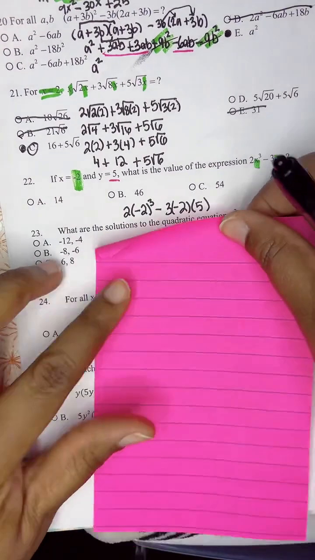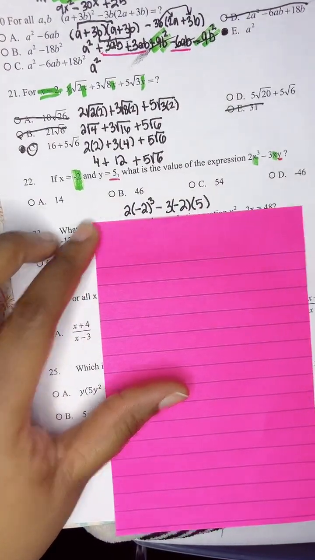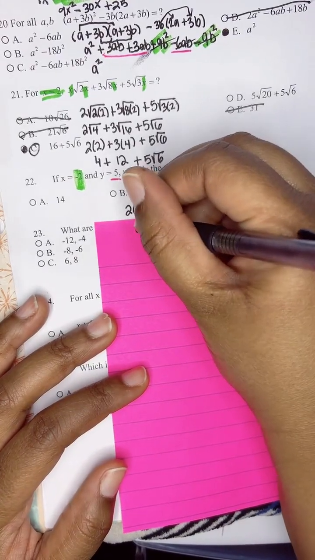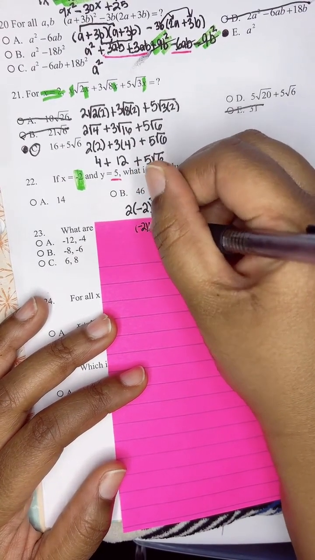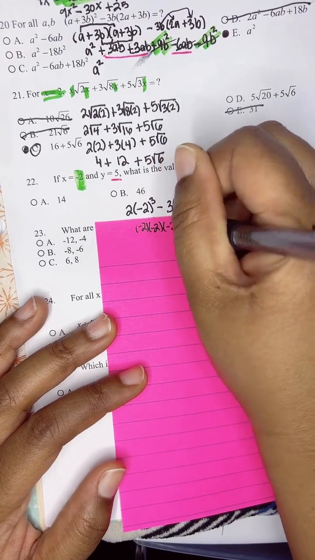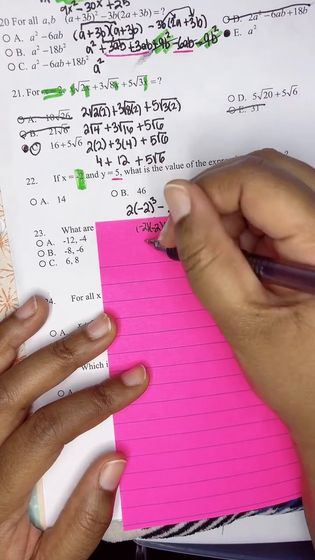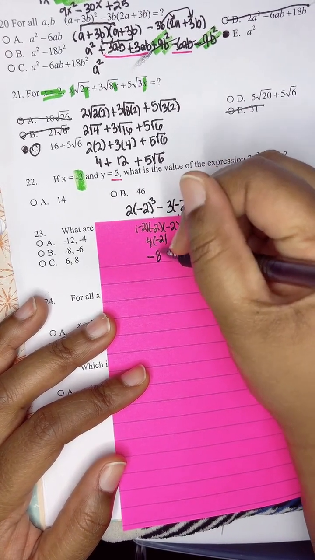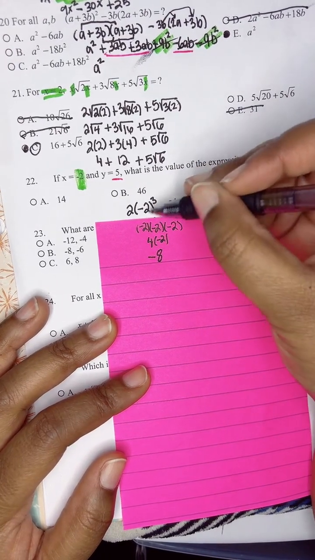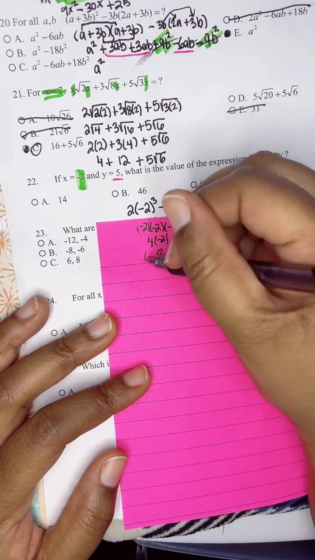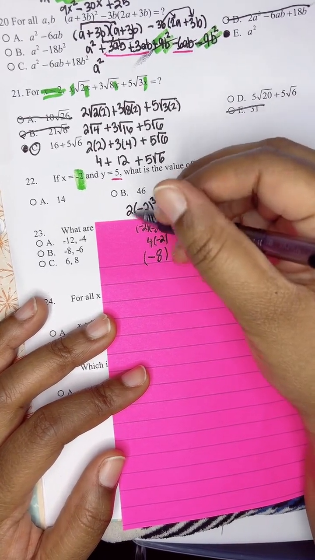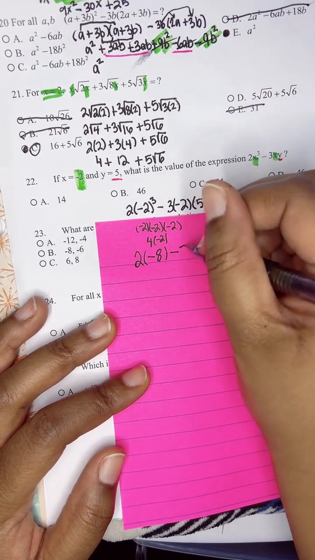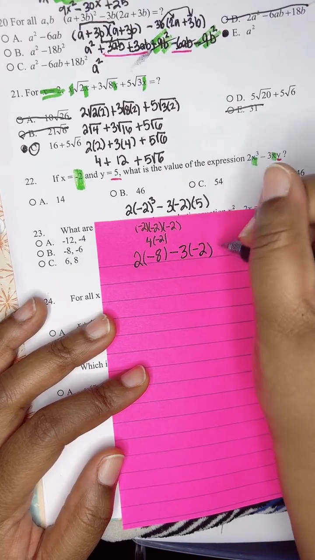So I'm going to take out some of my pink paper. And let's go first. So remember, this is -2 times -2 times -2. Well, this gives me 4 times a -2 is going to get me -8. Just doing this part here. Now I'm going to drop down everything else. I'm dropping down this outside 2 that was there. And then I'm going to drop down this stuff. -3 times -2 times 5.